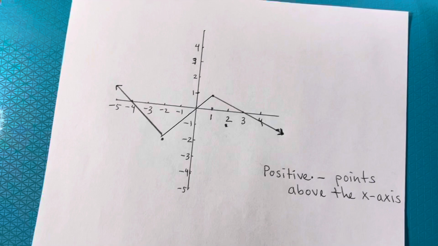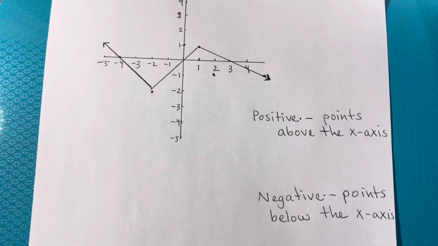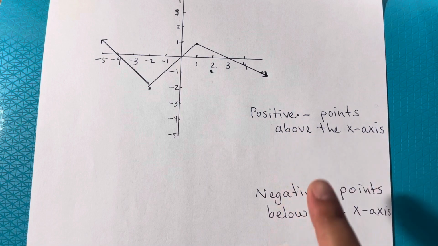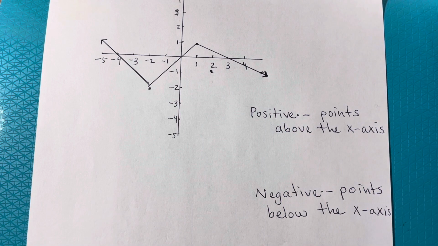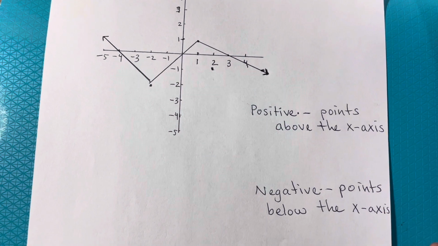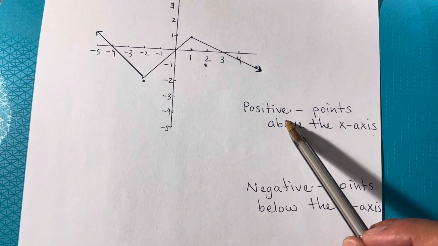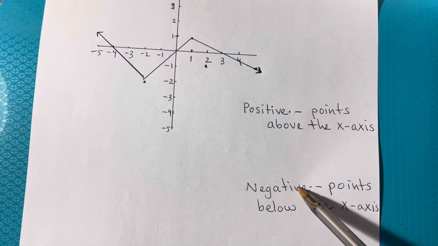Some other vocabulary that we will interpret in our functions is positive and negative. We'll be applying this to real scenarios, but for now we're just defining the information. Once we are graphing it, where is the graph positive and when will it be negative?